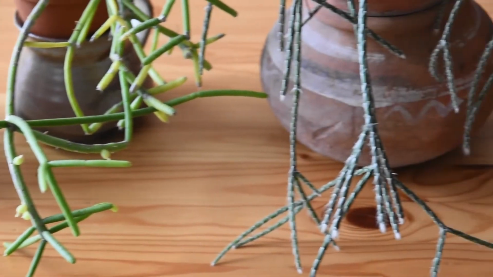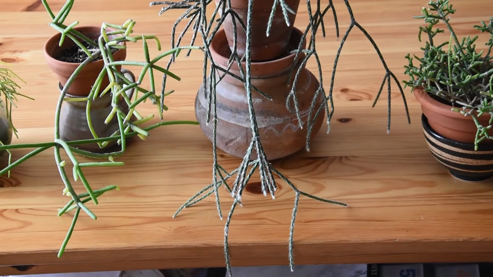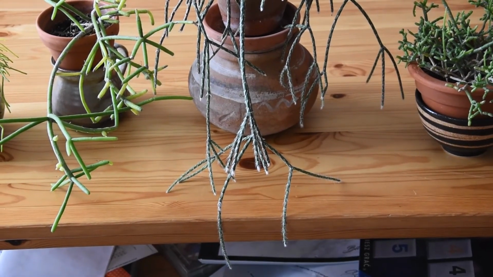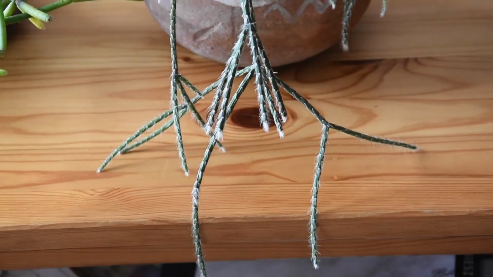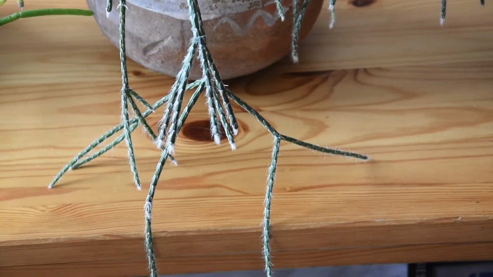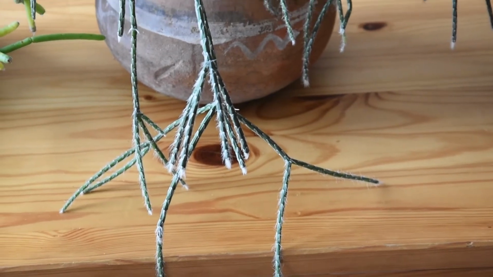And here is another Rhipsalis, which is a little bit darker, and its stems are a little bit woolly. It's a very beautiful plant, and maybe you can see that at the very tips of these stems there are paintbrush-like structures, and they are actually flower buds, and this cactus will be flowering soon.